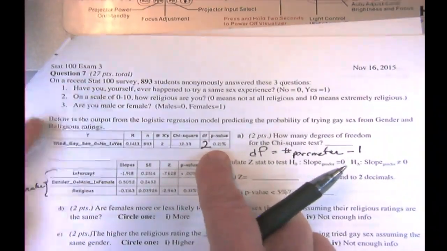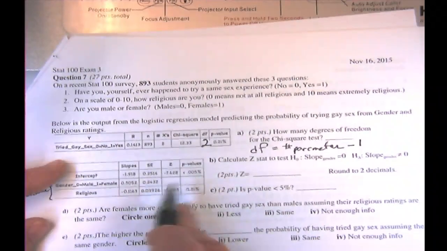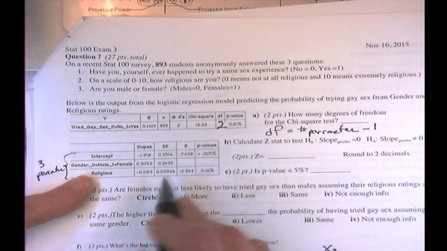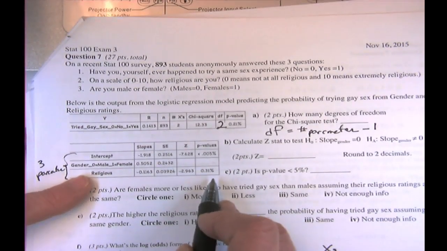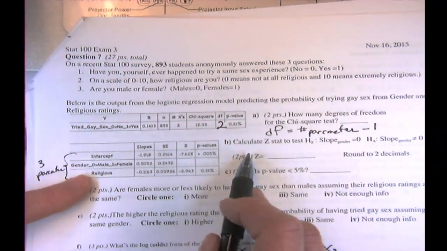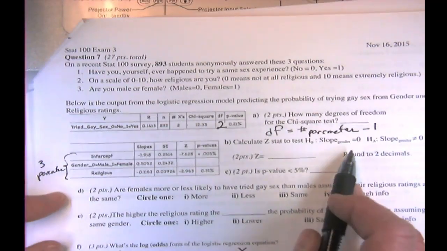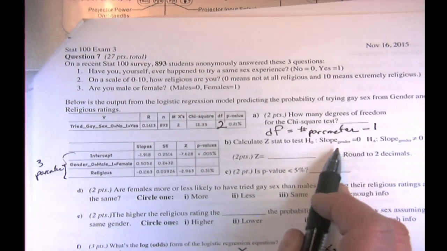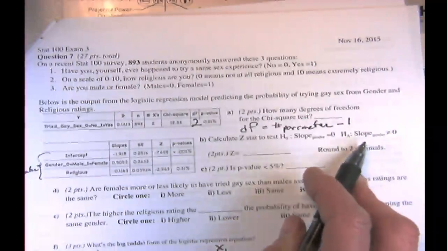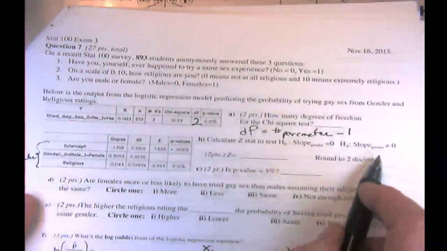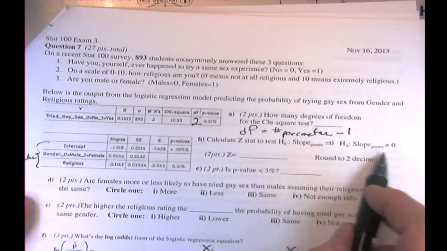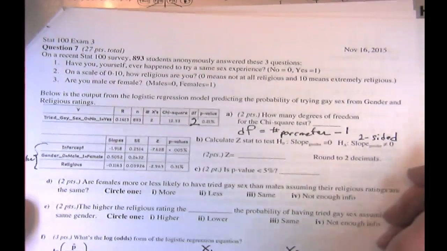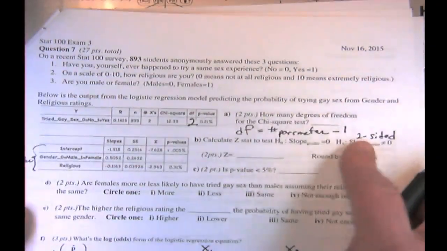All right, so we know at least one of them is significant, and now we can do tests on the individual slopes. Here I gave you, you could see that the religious slope is significant. It has a very significant p-value. And now I'm asking you to calculate z to test the individual slope for gender. And I'm giving you that the null is always that the slope is equal to 0. We could have a 2-sided alternative or a 1-sided. In this case, I really didn't know which way it would go, so let's do a 2-sided alternative. I didn't know whether men or women are more likely to have had gay sex. Okay, so this is the 2-sided alternative.